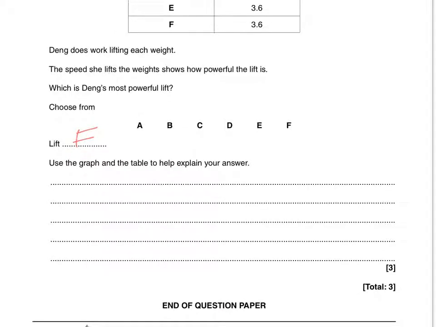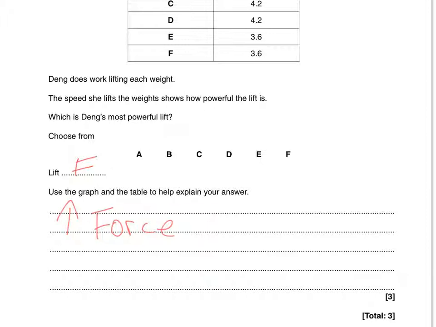So you've got the 1 mark for identifying F, but then you also have to back it up with some information. So you could put in the lift, the greatest force at the greatest distance. So like I said, from the graph, you could say the greatest force, because it's around about 750 newtons, for the greatest distance. The third mark for this one is going to be when you say the work is done in the shortest amount of time.